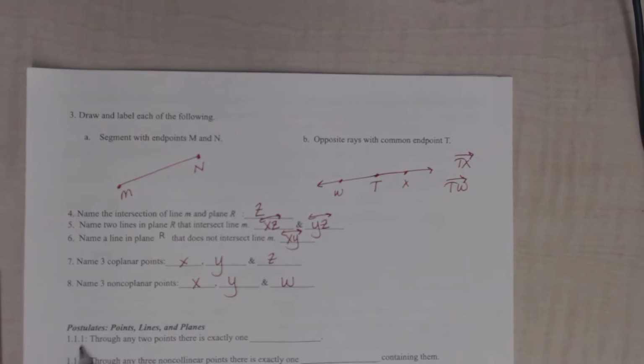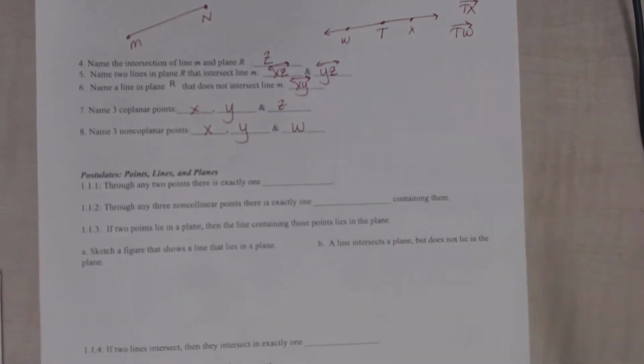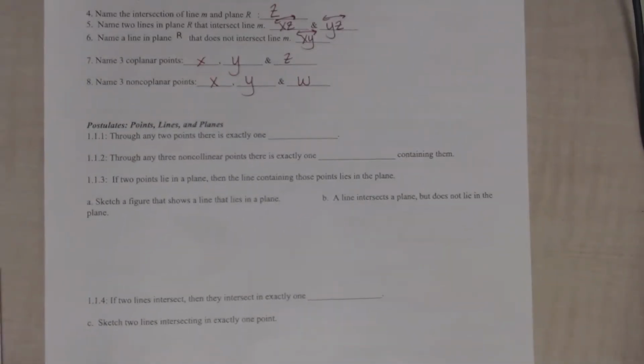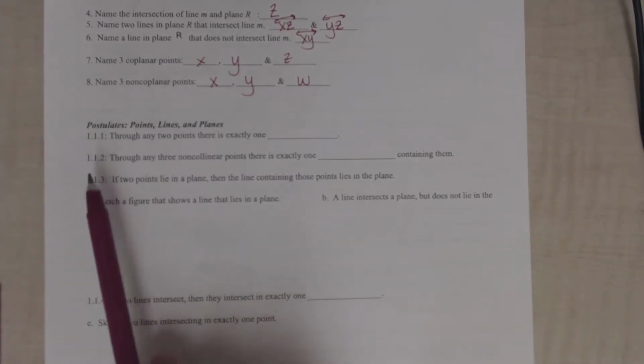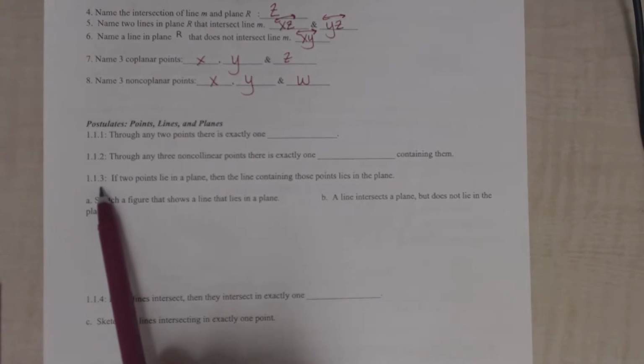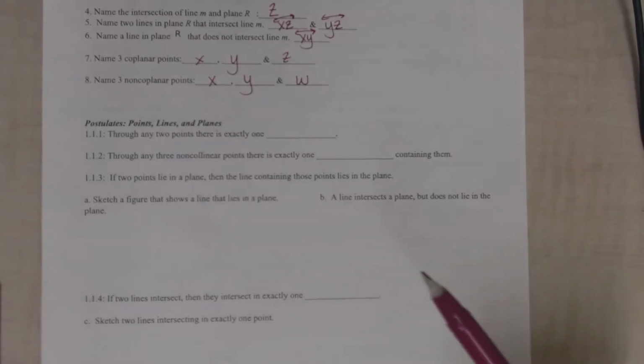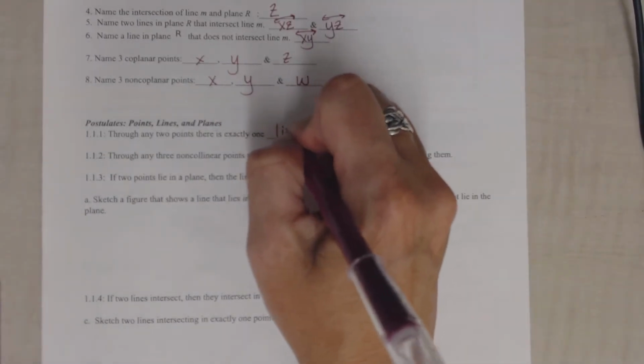All right, so these are what are called postulates, and these are rules or truths, or you can think of them kind of like definitions, but they're things that are always true, and we're talking specifically about points, lines, and planes here. It is not important that you learn these numbers, okay? But these are truths about points, lines, and planes. It says through any 2 points there is exactly 1 line, and that makes sense.